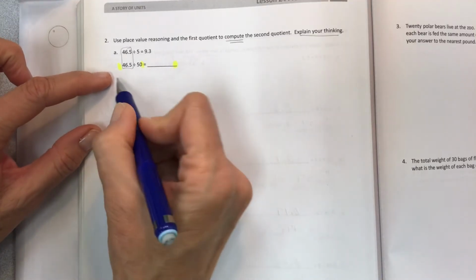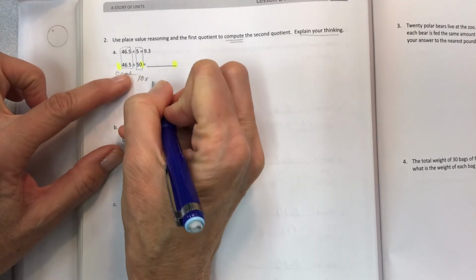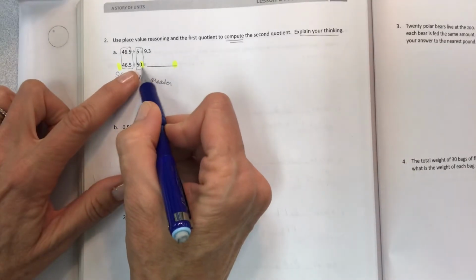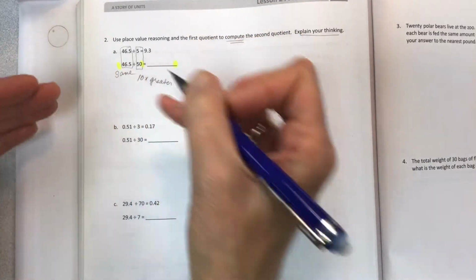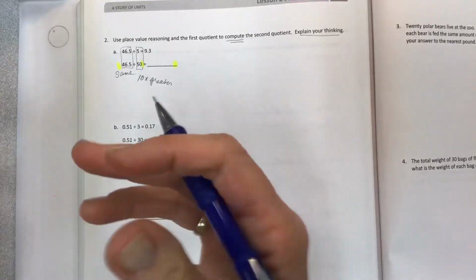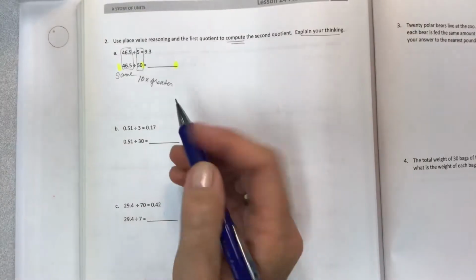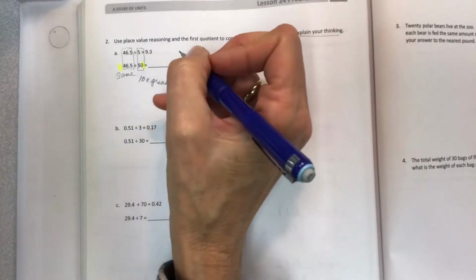46 and 5/10 is the same. But the divisor in the second one is 10 times greater. I mentioned that on the previous page. So what would your answer be? If I'm splitting it into bigger groups, then my answer is going to be 10 times smaller. I don't know if I'm saying it right. So it's like if the divisor is 10 times greater, then your quotient is going to be 10 times smaller because these are bigger. It's hard for me to explain. I guess I'm not doing a very good job there.